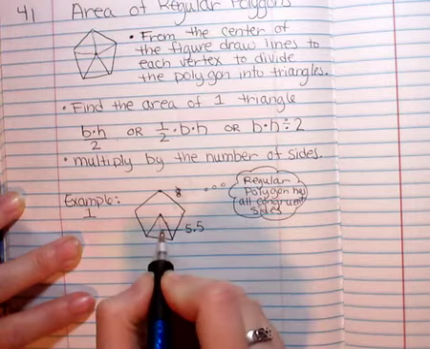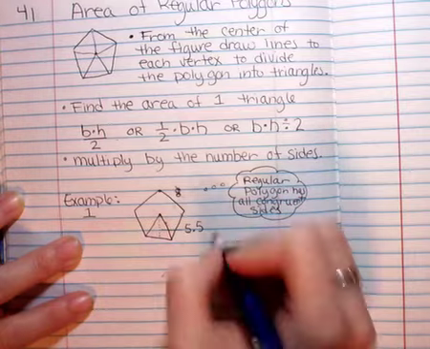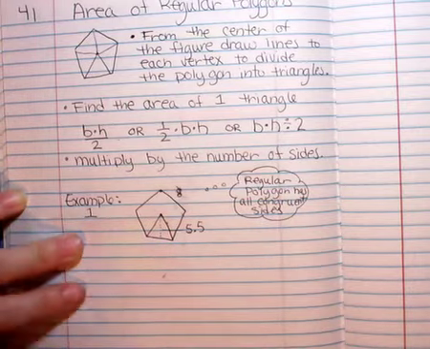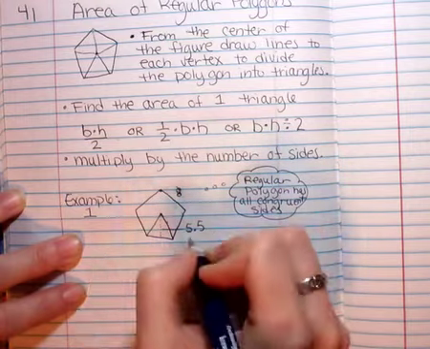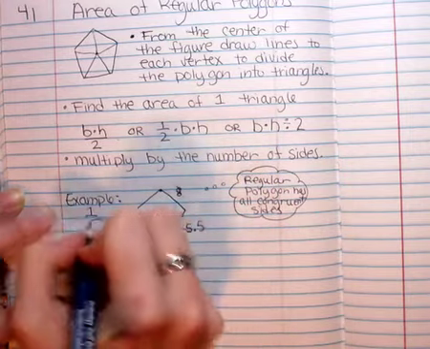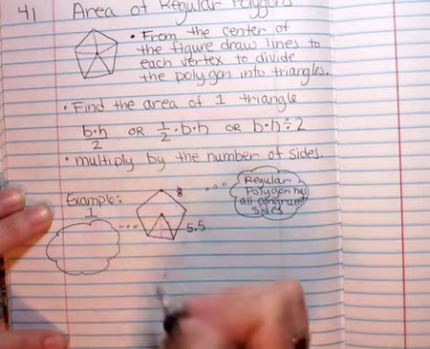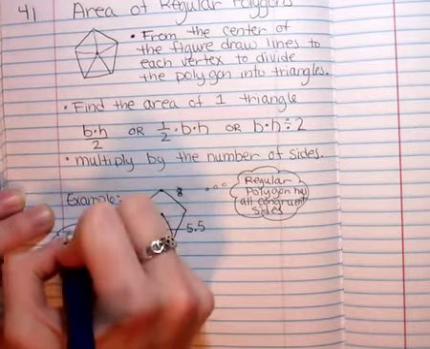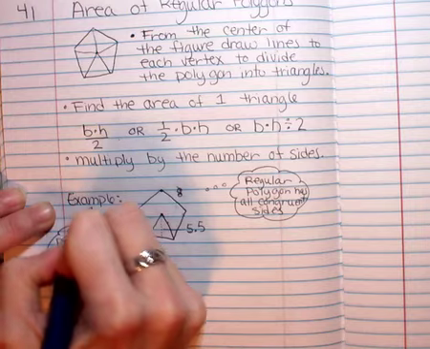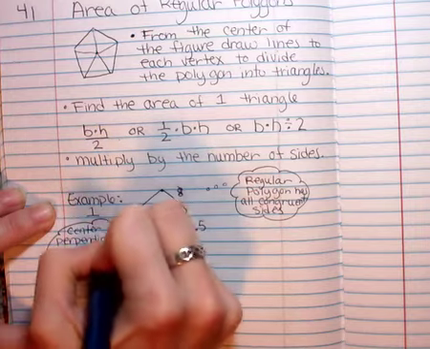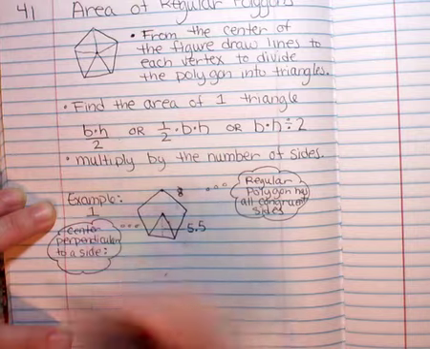And then in this example, we are given the height of one triangle, which is also called the apothem. So let's go ahead and add that vocabulary word. From the center perpendicular to one side, we call that the apothem.